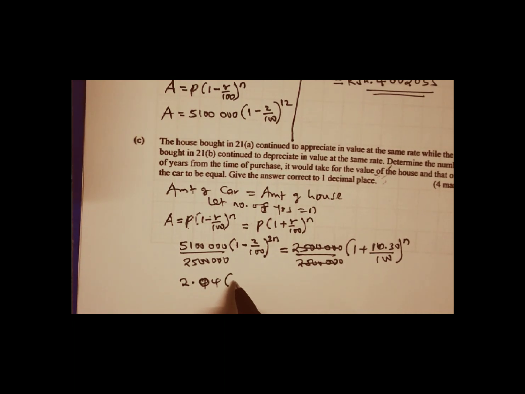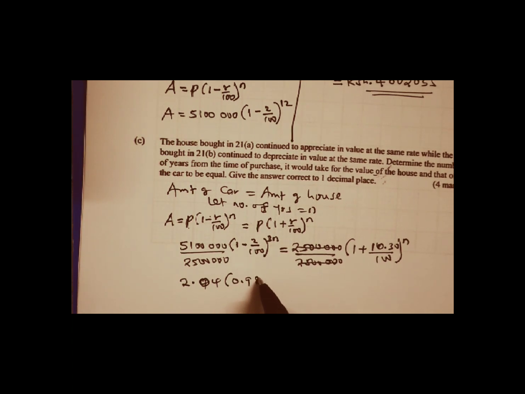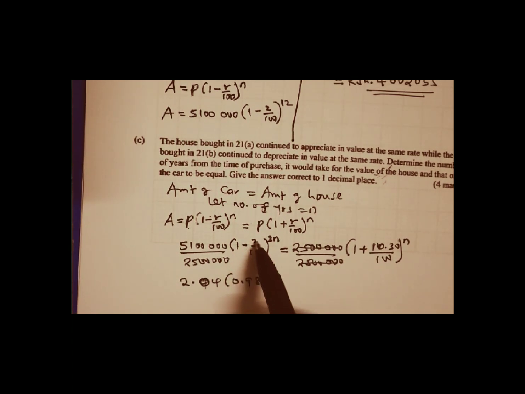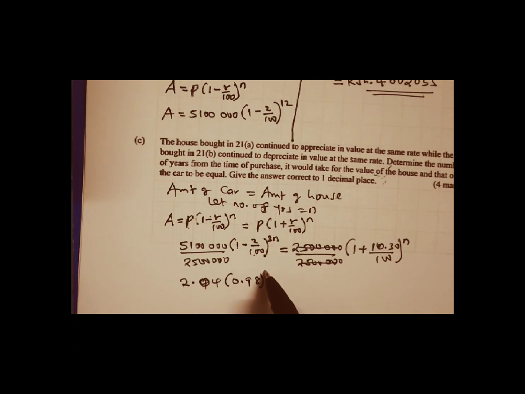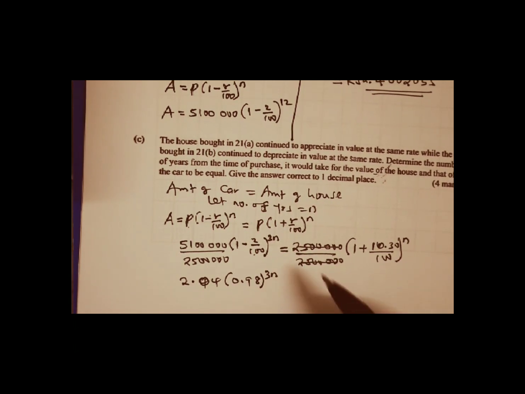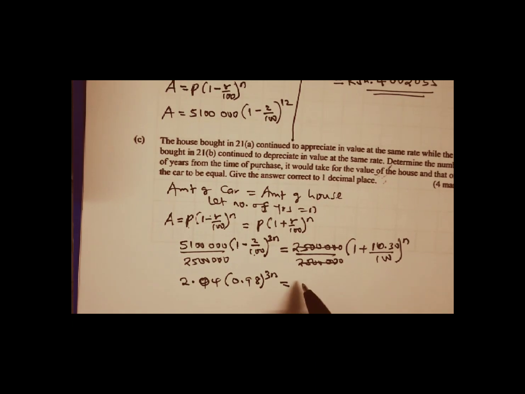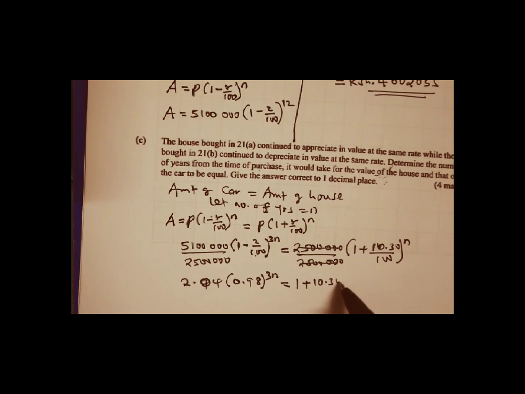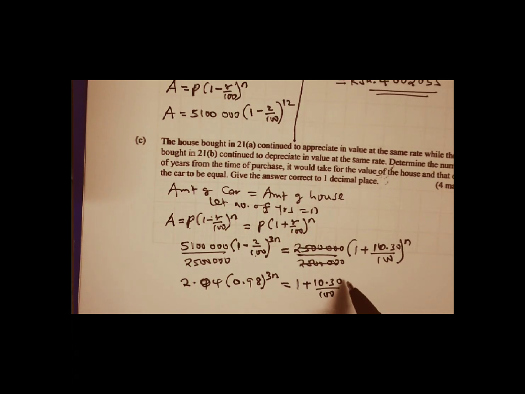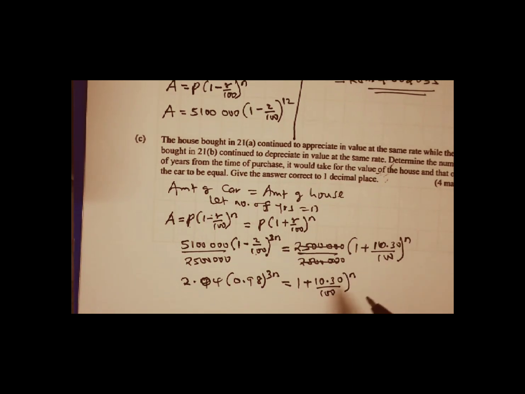We multiply by 0.98. That is 1 minus 2 over 100, which gives us 0.98. We raise everything to 3n, and this is equivalent to 1 plus 10.30 divided by 100, then raised to n.